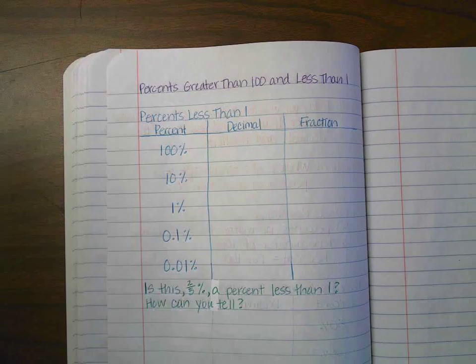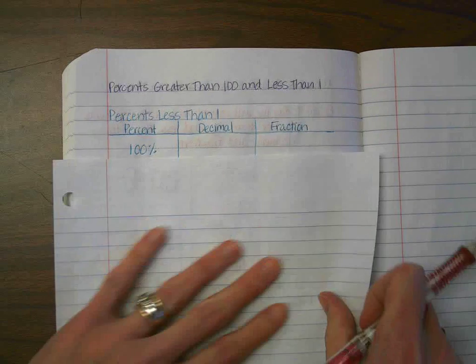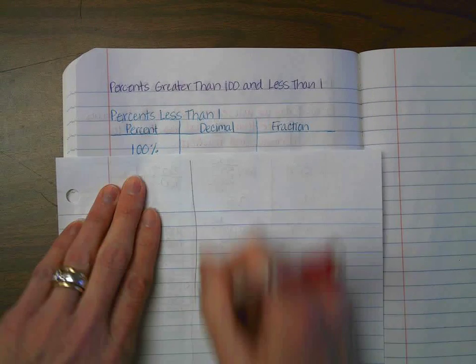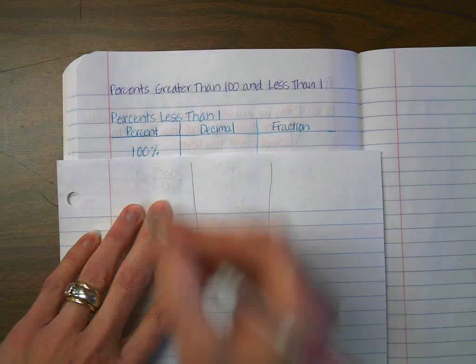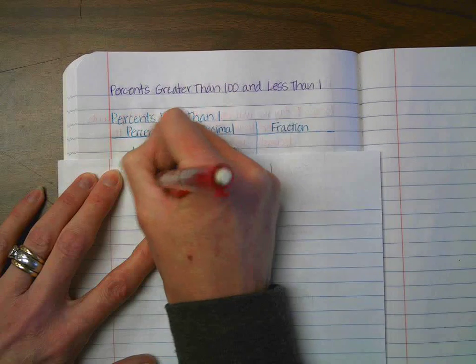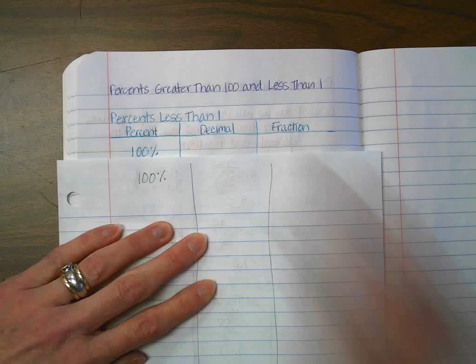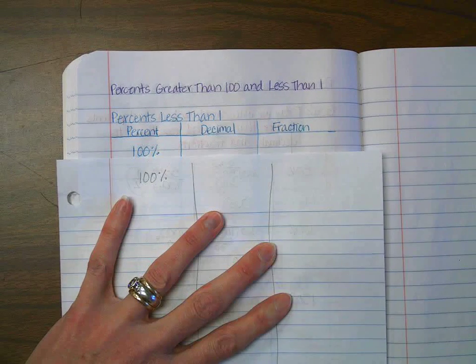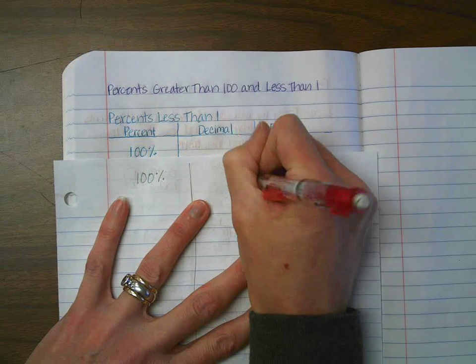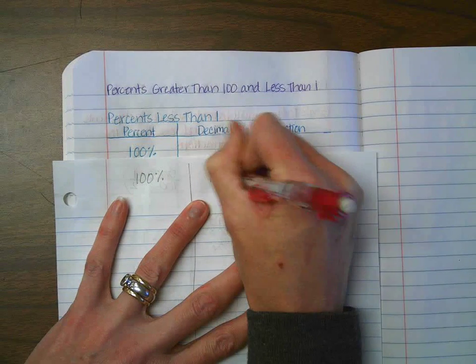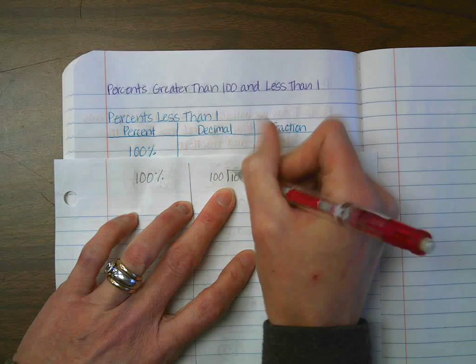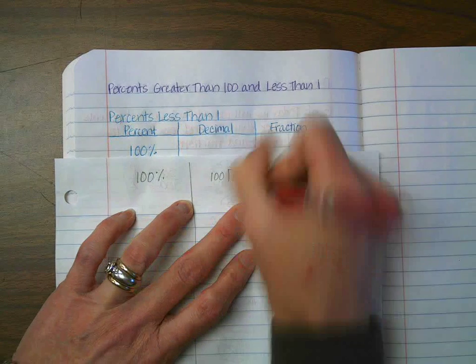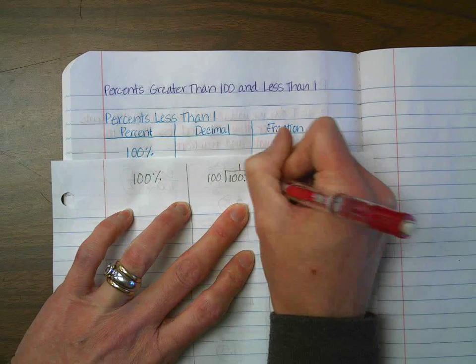Again, you're going to make your table. And this time, we're going to practice percents that are going to be less than 1. So we're going to make our table again. Okay, and this time, we're going to start with 100, just like we did on the other side. So when you have a percent and you're turning it into a decimal, you're supposed to divide the number by 100. So 100 divided by 100 is 1.